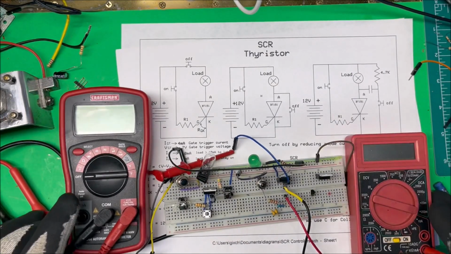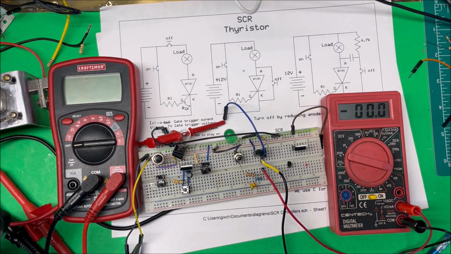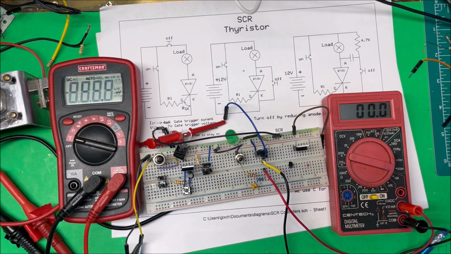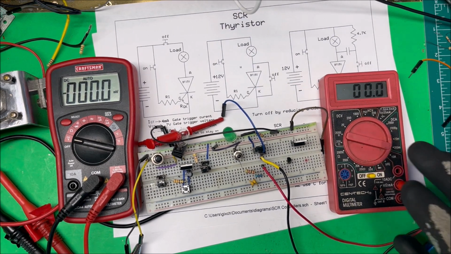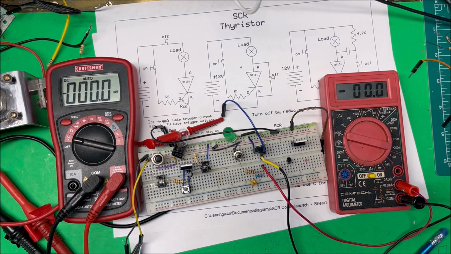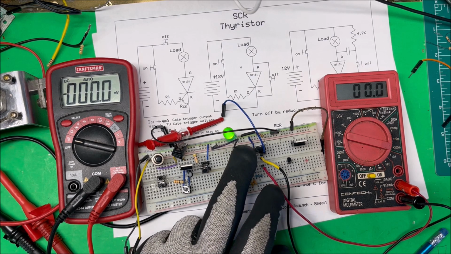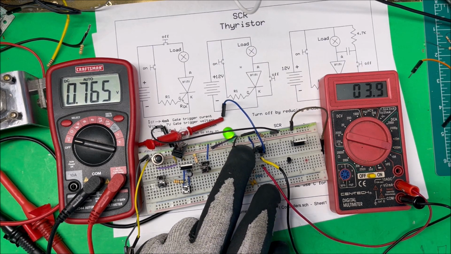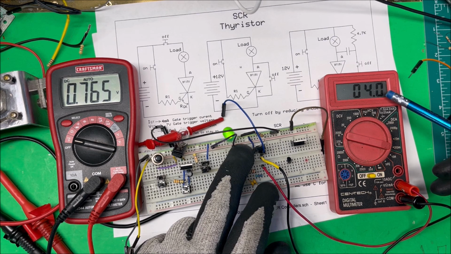There we go. Let's see what we got there. I'll turn that on and turn that on. Can we see that? So let me turn this on here. Now, if I turn the unit on, I have 3.94 milliamps there.